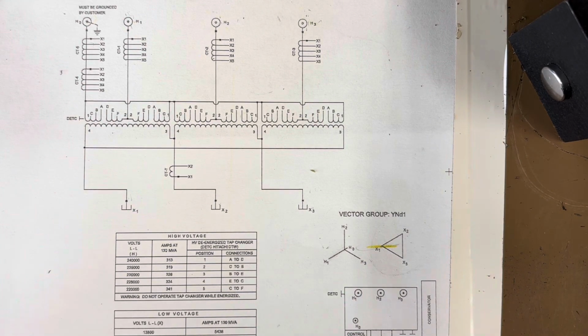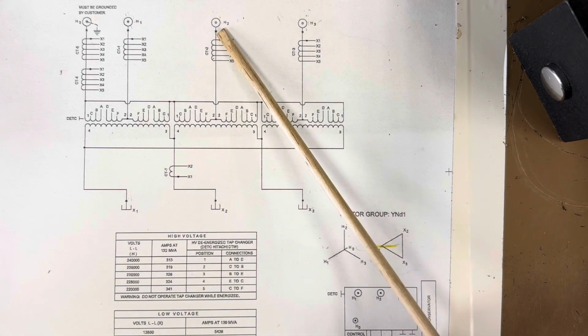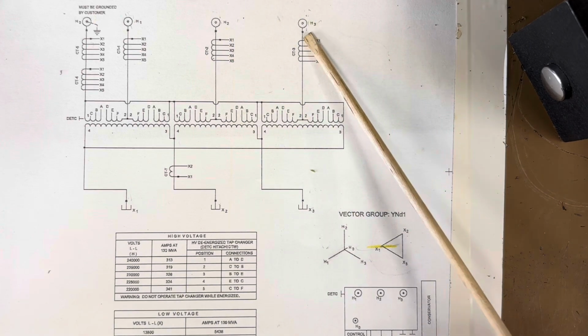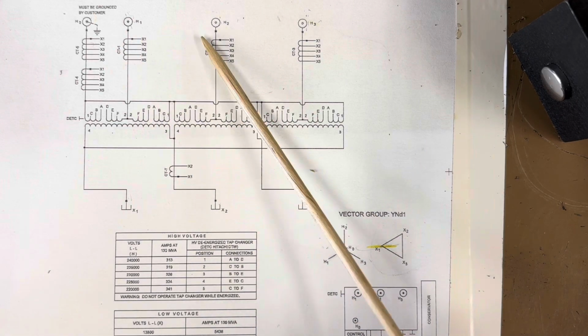So what does a utility do when they are ACB phase sequence? In the case of the utility I work for, the utility strives to put the utility A phase on H1, the utility C phase on H2, and the utility B phase on H3. And that way, with an ACB phase sequence, we still have a 1, 2, 3 phase sequence, holding the vector group true that's on the nameplate.